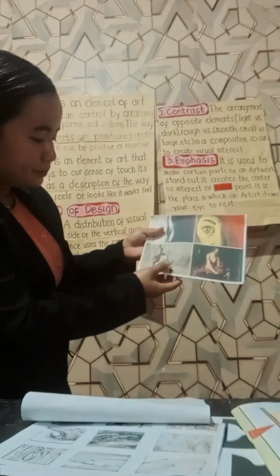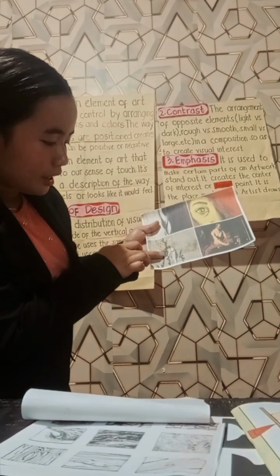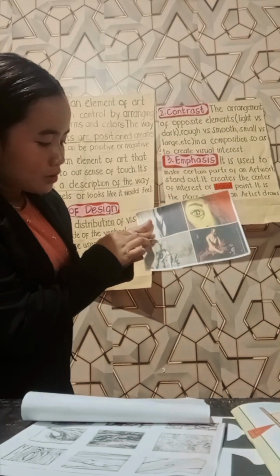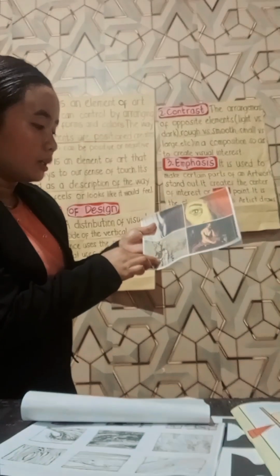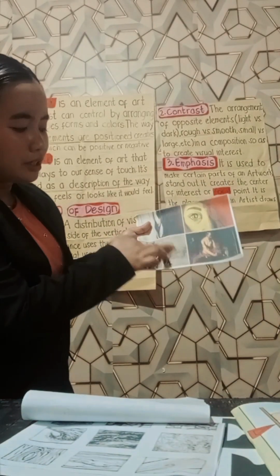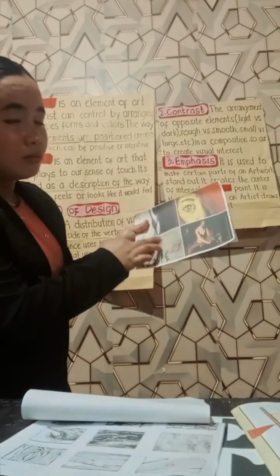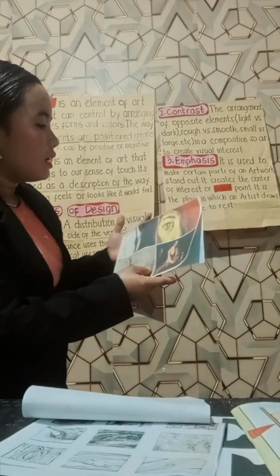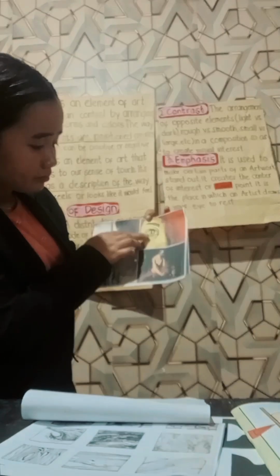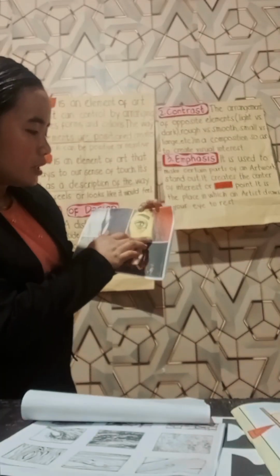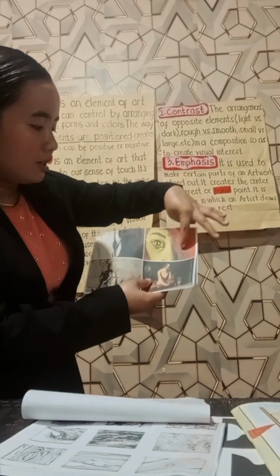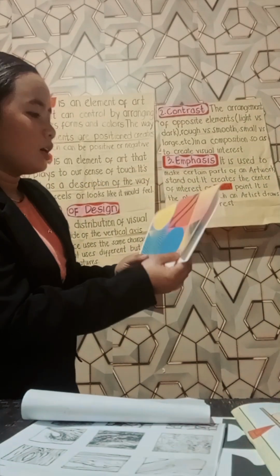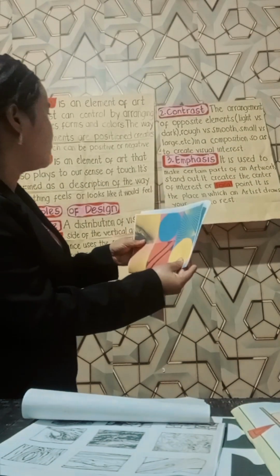And here the soldier-like child, the person is the dark part, and the background is the light. And here too, you can see his face is light, but his background is dark. And I have another example.